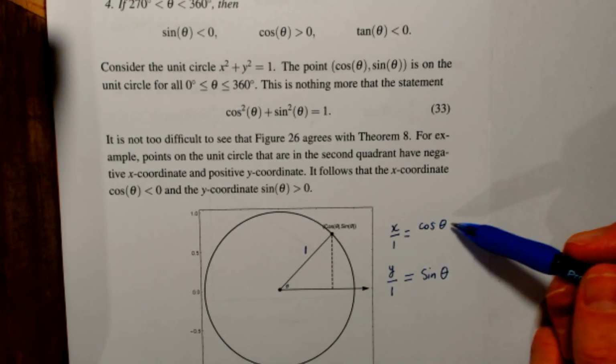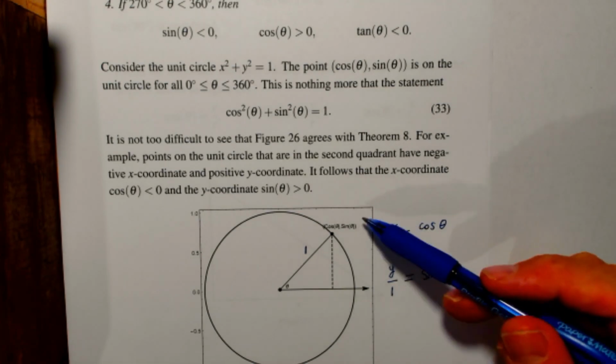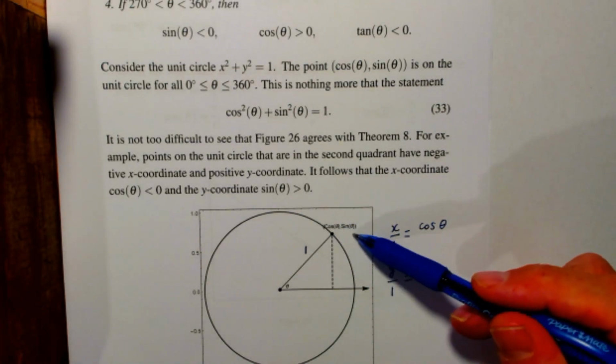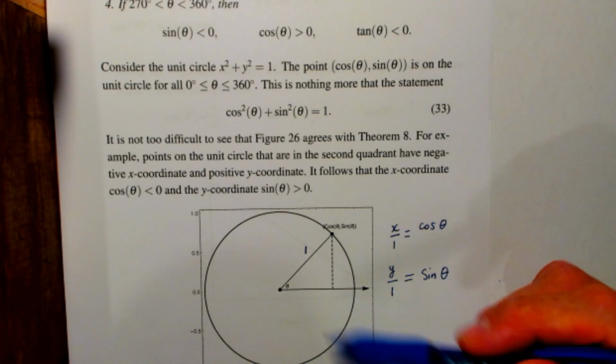And so we can write this as x equals cos theta, y equals sine theta, and then we have a description of the point (x, y) on the unit circle x squared plus y squared equals 1. And this down here is theta.